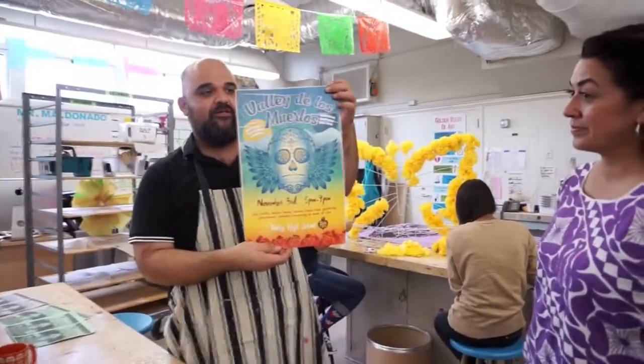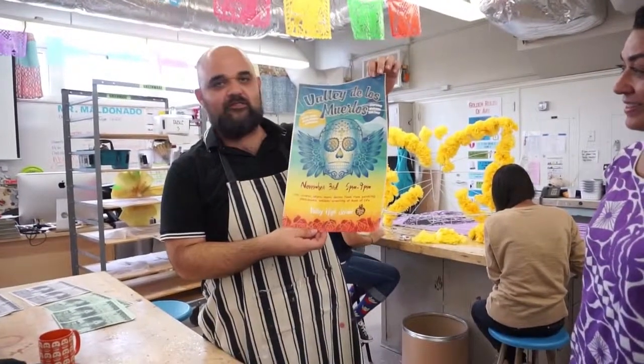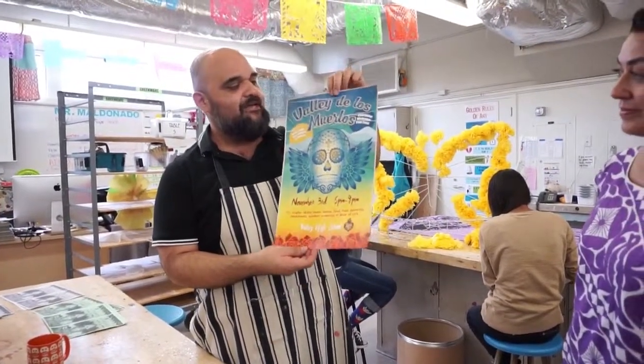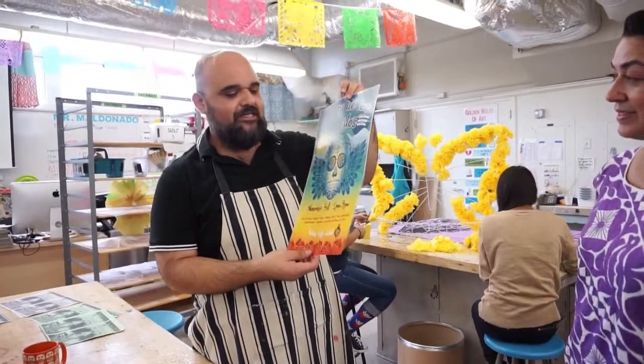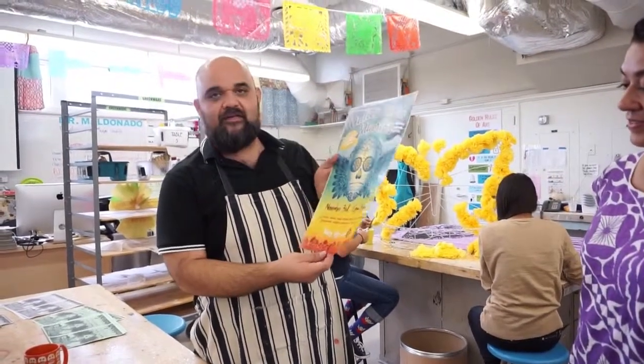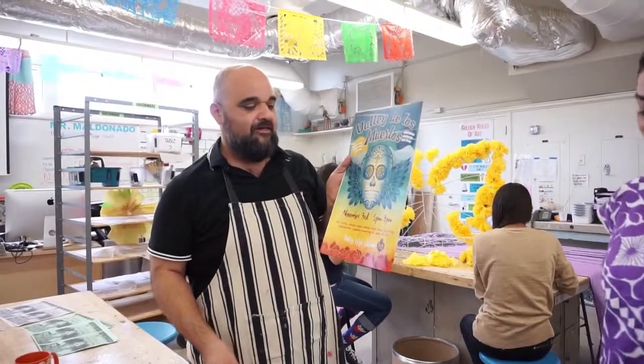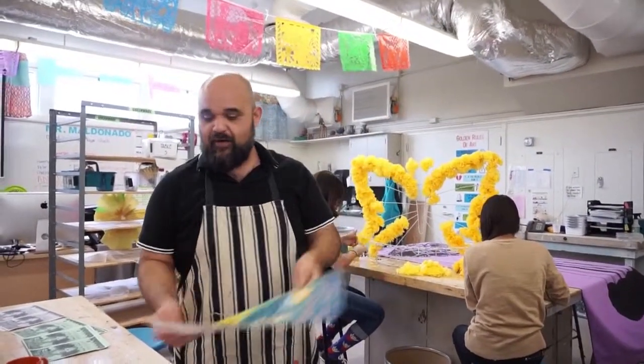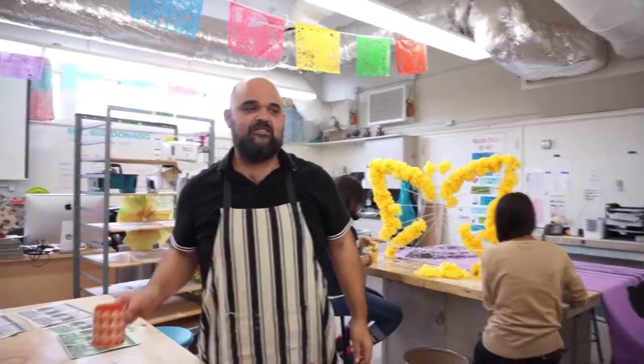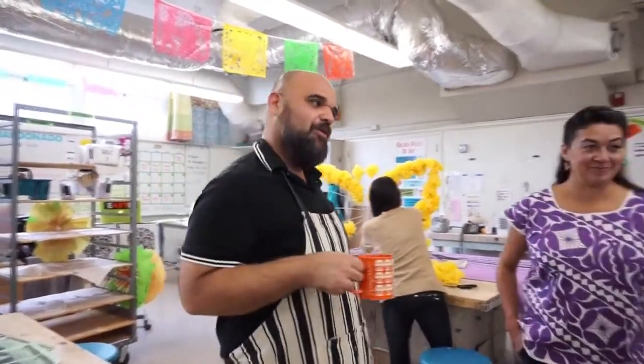Happening November 3rd. And this is our Valley de los Muertos, using our school valley, to celebrate Dia de los Muertos here in Santana. It's a big event where we're going to invite community members, families, and students to come help us celebrate. So I want to walk you around the classroom and show you what some of our students are doing. So come along.